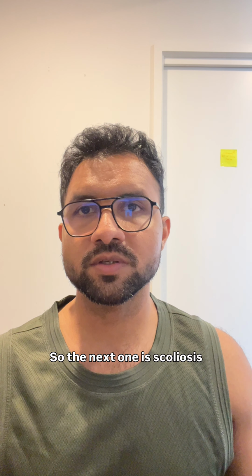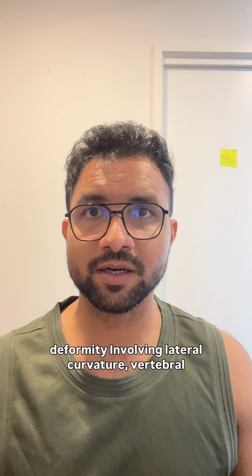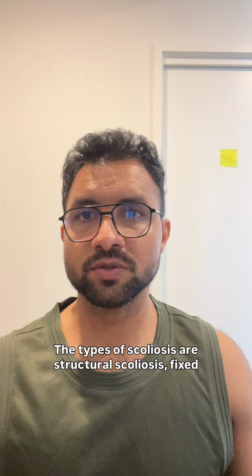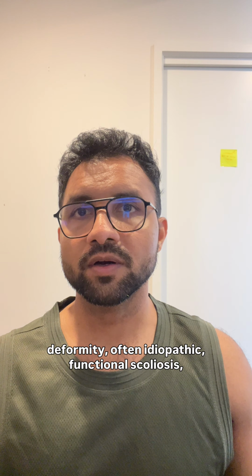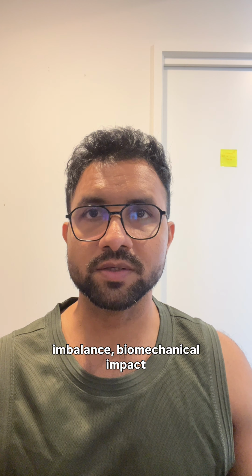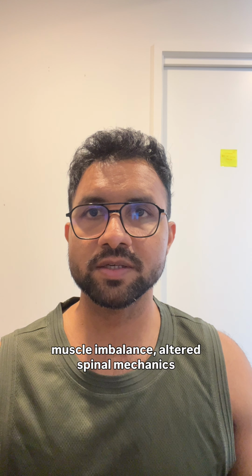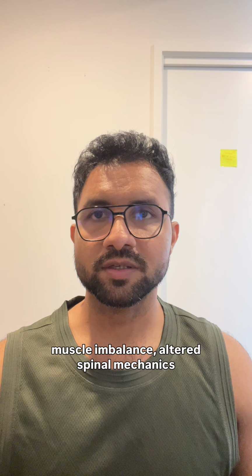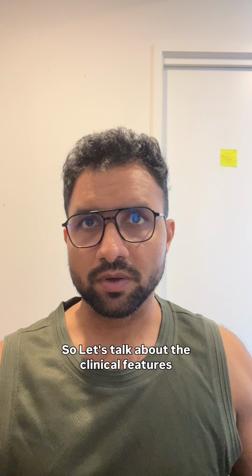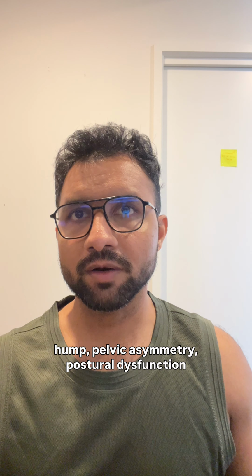So the next one is scoliosis. So what is the definition of scoliosis? Scoliosis is a three-dimensional spinal deformity involving lateral curvature, vertebral rotation, and structural asymmetry. The types of scoliosis are structural scoliosis, a fixed deformity, often idiopathic. Functional scoliosis, reversible, caused by posture or muscle imbalance. Biomechanical impact. Scoliosis leads to asymmetrical loading, muscle imbalance, and altered spinal mechanics. This can result in pain, reduced function, and cosmetic concerns. So let's talk about the clinical features. Uneven shoulders, rib hump, pelvic asymmetry.